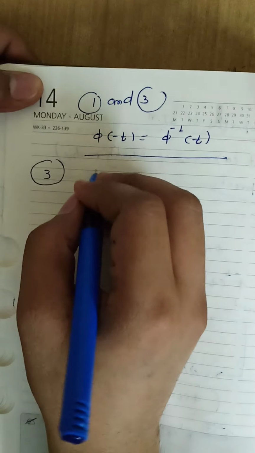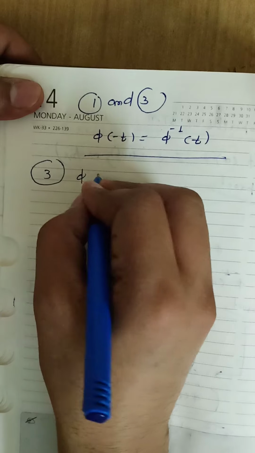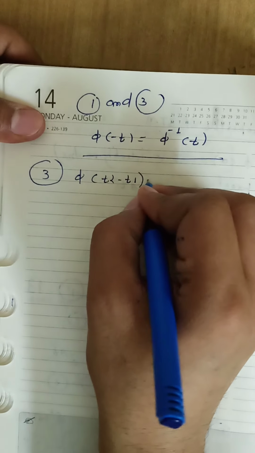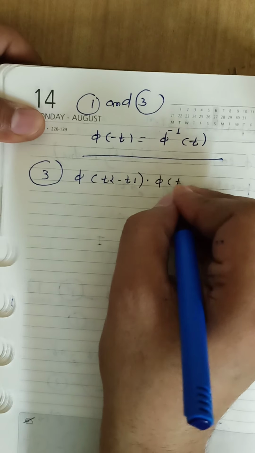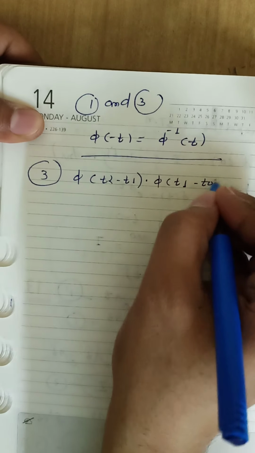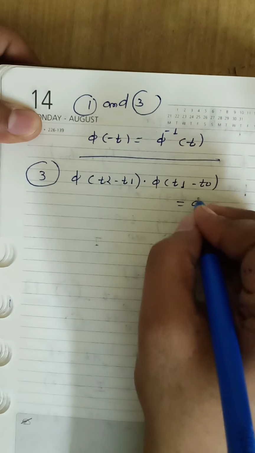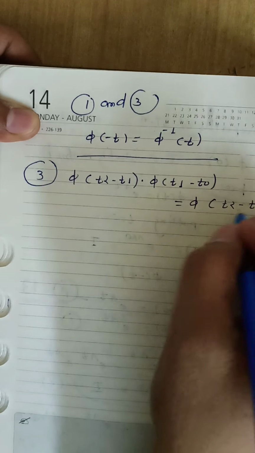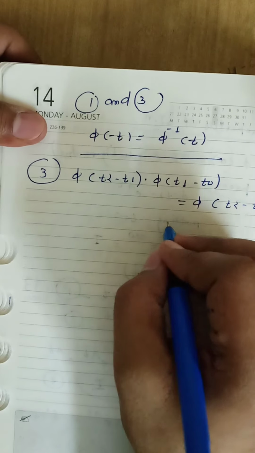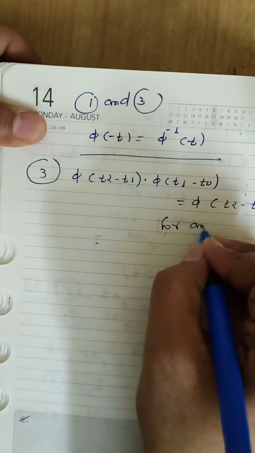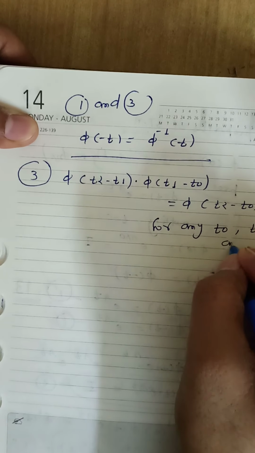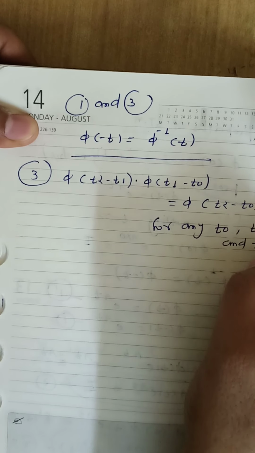Now let us see third property. According to the third property, phi of t2 minus t1 into phi of t1 minus t0 equal to phi of t2 minus t0, for any time instant t0, t1 and t2.